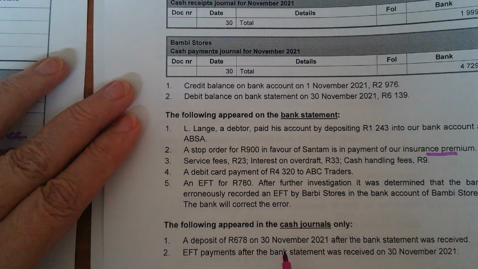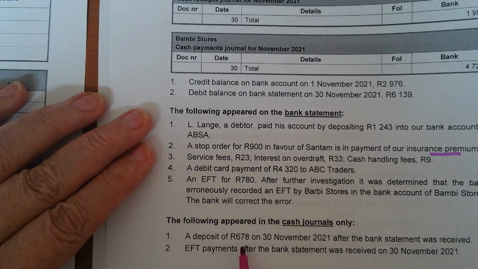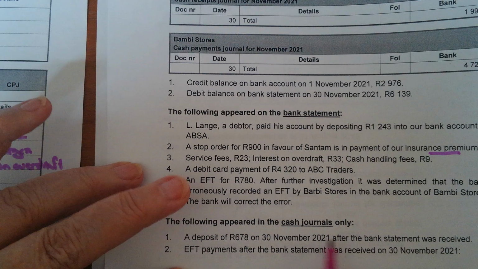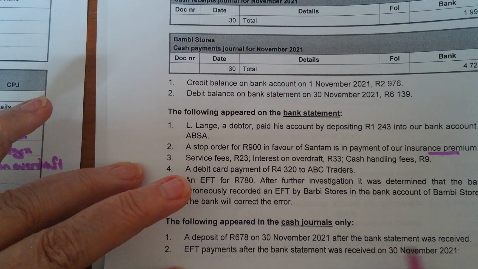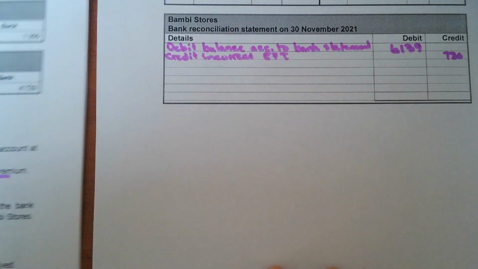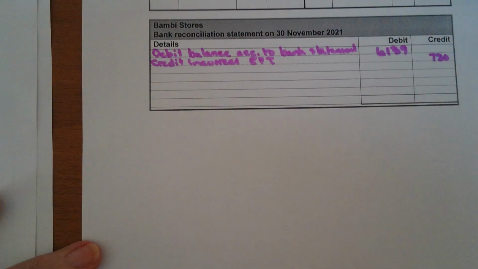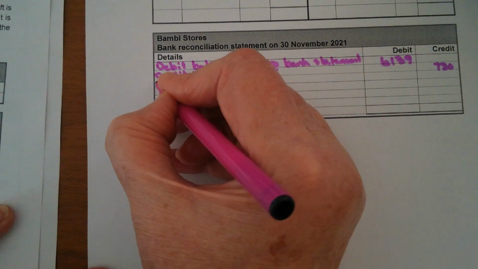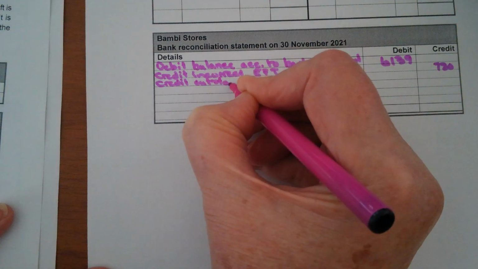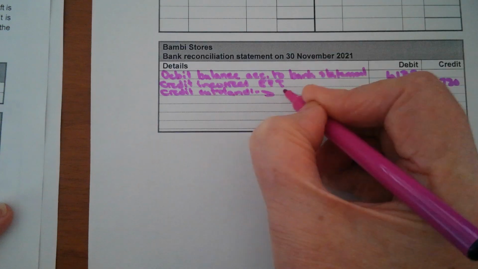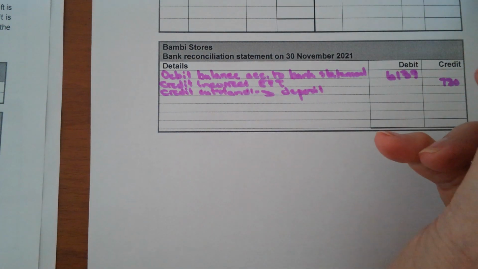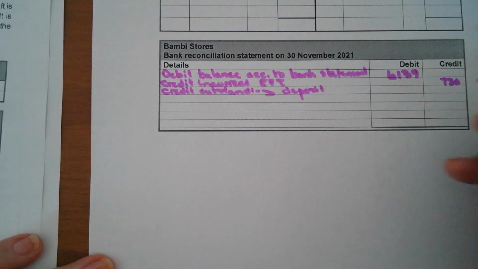If we look at the cash journals, there's a deposit of 678 on the 30th of November, on the last day of the month, and it was after the bank statement was received. So it means the bank must still record the 678. They will record a deposit on the credit side, so it's credit outstanding deposit. So any entry that the bank must still record, we will show in the bank reconciliation statement, and that amount is 678.